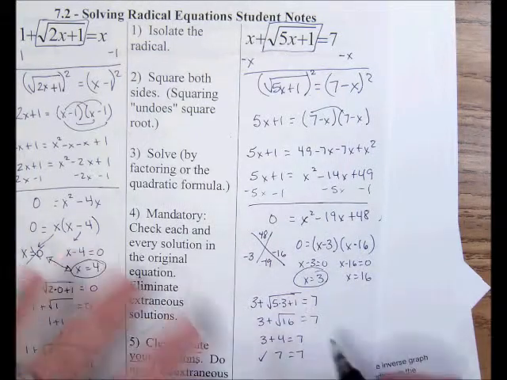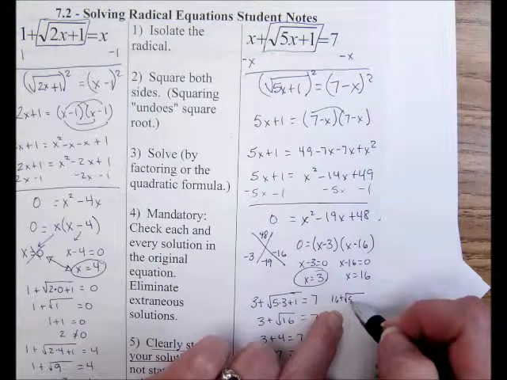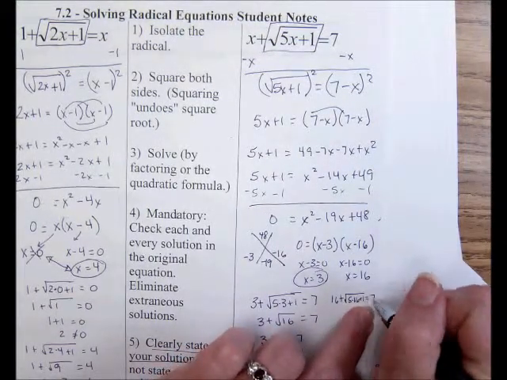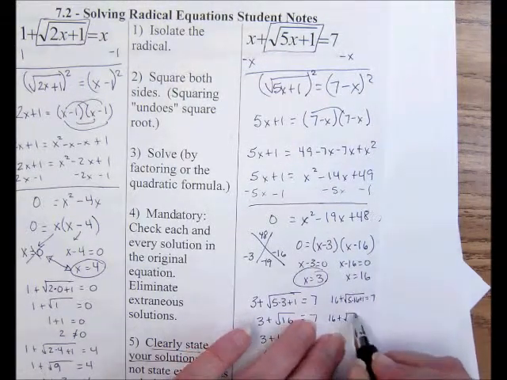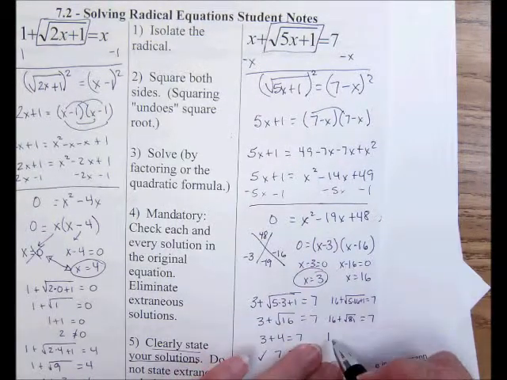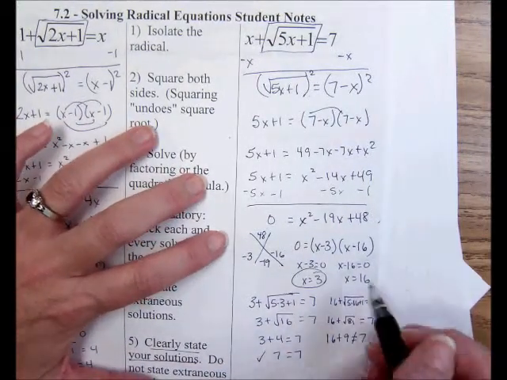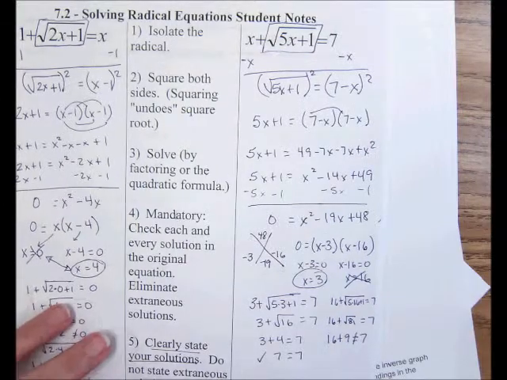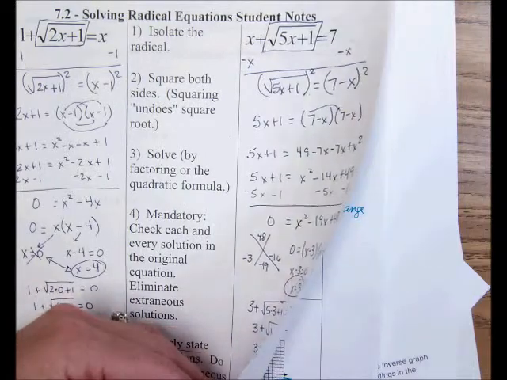Now let's see if 16 is a solution. I have 16 plus the square root of 5 times 16 plus 1 is equal to 7. So I have 16 plus the square root of 81 is equal to 7. And in this situation, 16 plus 9 does not equal 7. So therefore, 16 is not a solution, and the only solution I have is x is equal to 3. This is how I do these problems every single time.